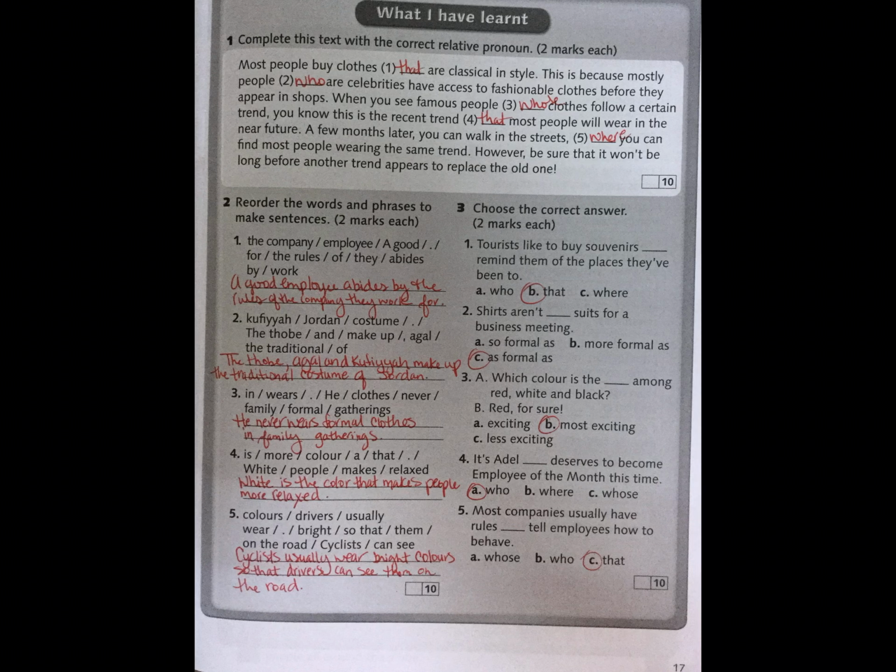Number 3, which color is the most exciting among red, white, and black? So here we chose most exciting because we're comparing more than 2 things. For the superlative, we said that we have to put most because we're comparing more than 2 things.